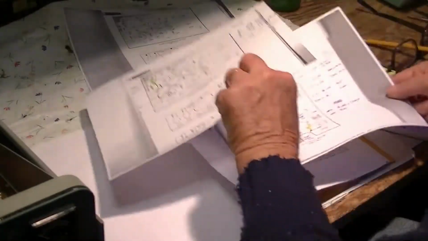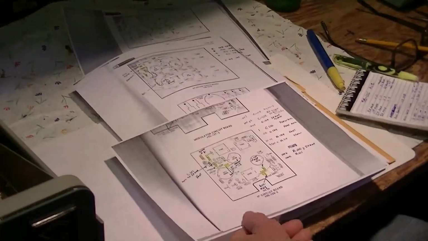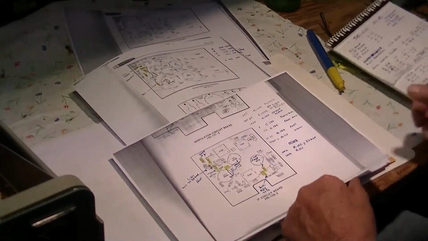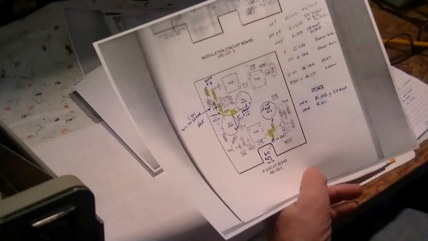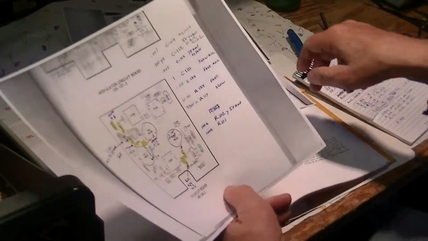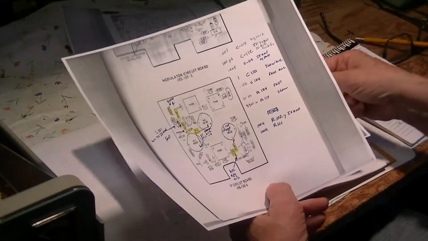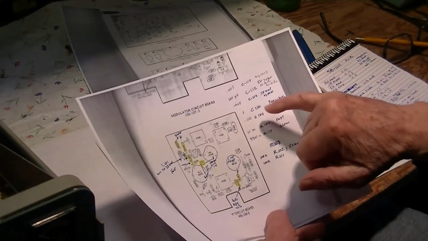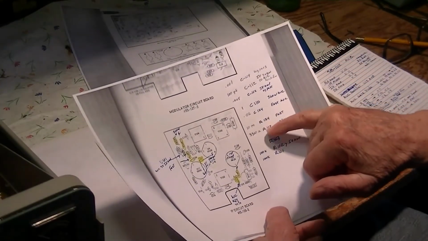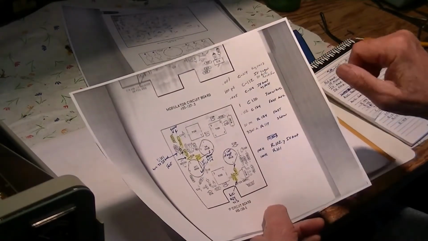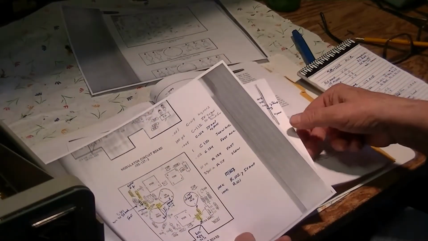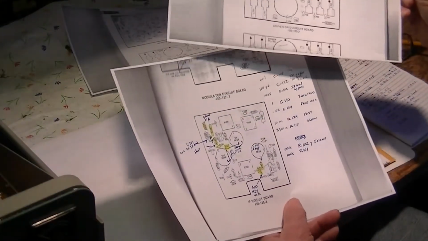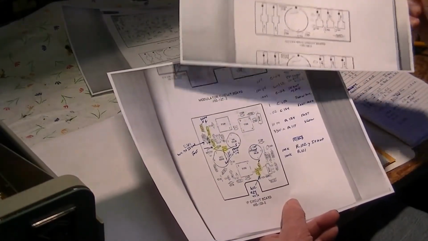Then the next thing you're going to do is write down all the values for all of these components on these Xerox pages you made. And then you're going to go with your ohm meter and measure the resistance of all these resistors and find out which ones have aged. If they've wandered off the reservation, worse than about 10% or so, you're going to replace them.